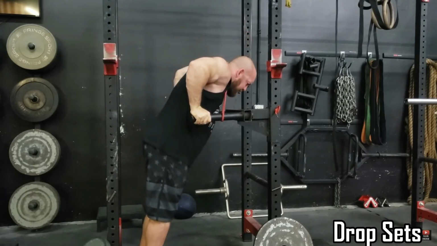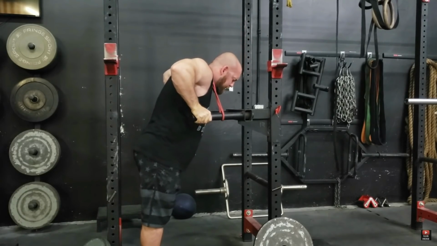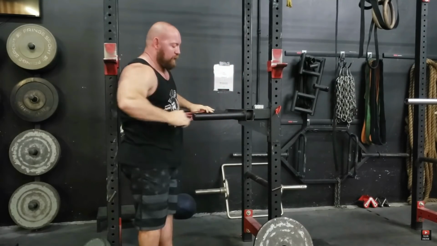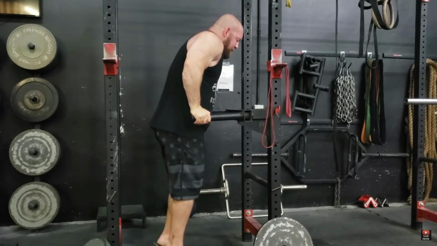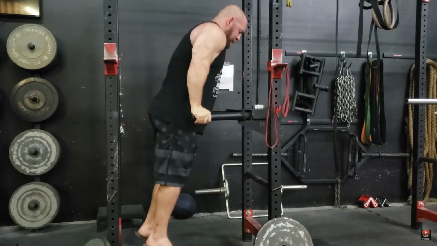Because we only have so many total sets that we could do, you're probably not going to match total volume, which is what makes it a high intensity approach. High intensity doesn't just mean high effort or the weight's heavy. It almost specifically means the volume is going to be lower.